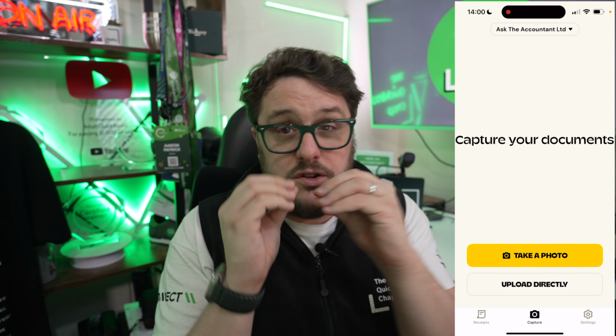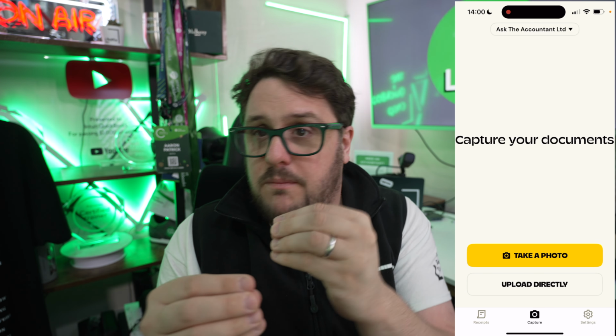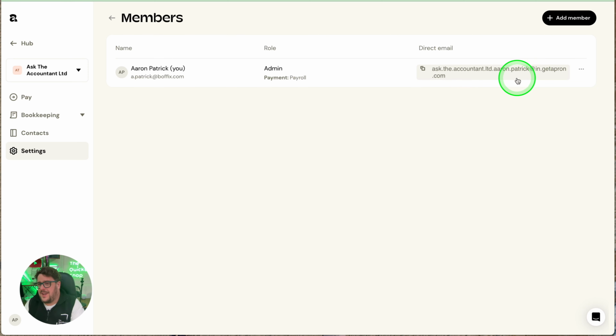I can also use a WhatsApp service where I can have a WhatsApp number and get it straight in via WhatsApp, which clients find really, really powerful. Or I can create a direct email. So here I've got my Ask the Accountant Limited aaronpatrick@getapron.com. I can change that email if I want to, but ultimately I can find an invoice, press forward, paste in my email, press send, and that's gone in there. So you can upload directly from your computer, send in via email, go by WhatsApp, or even just use your mobile app to send it in.